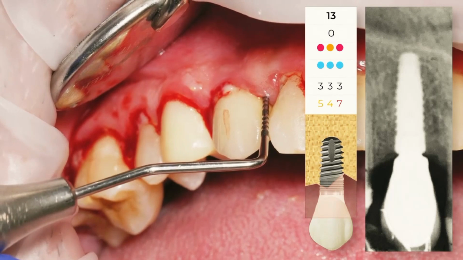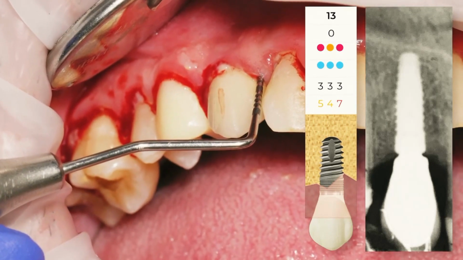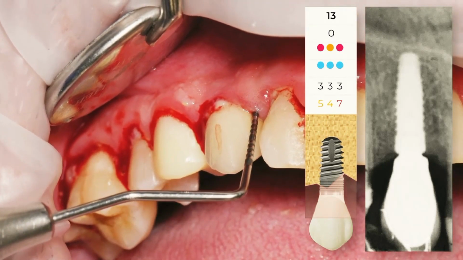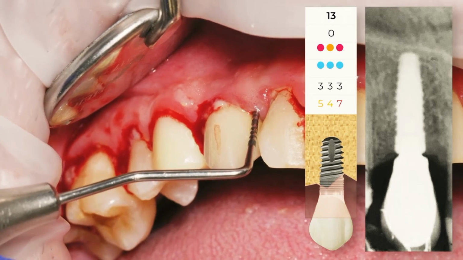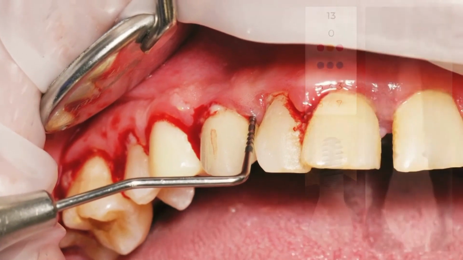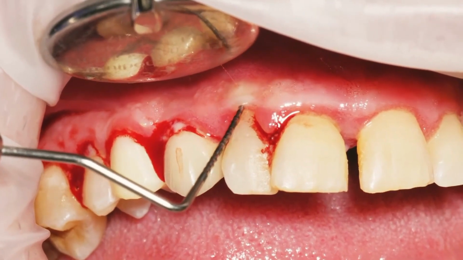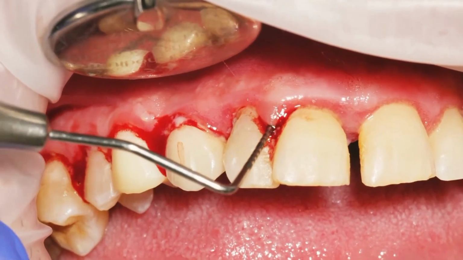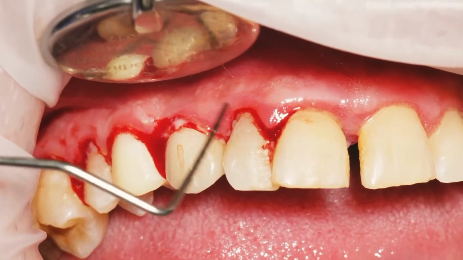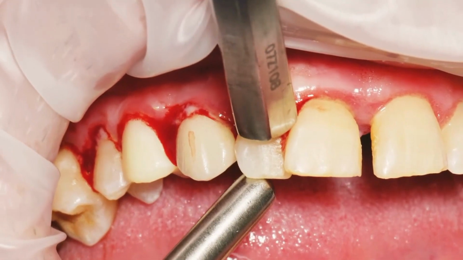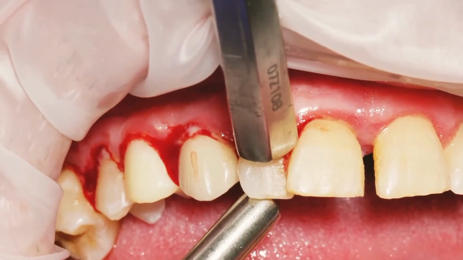For example, on this implant, we have 5, 4, 7 millimeters in the buccal aspects, but we don't have any bone loss. So we have a severe mucositis with severe and profuse bleeding on probing, and a lot of supragingival plaque.